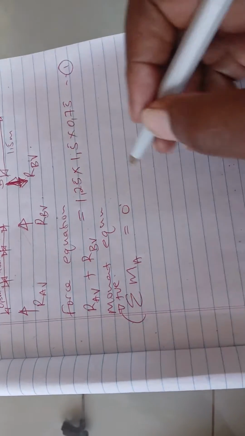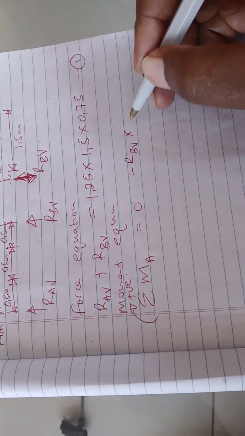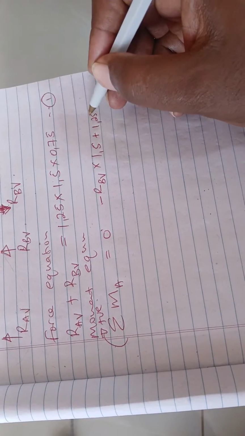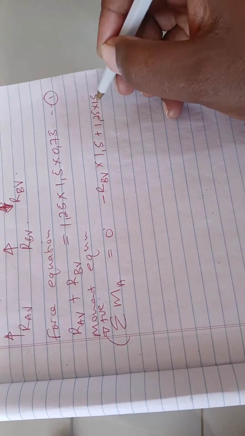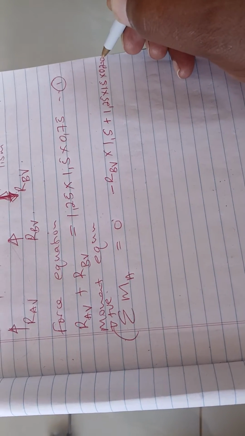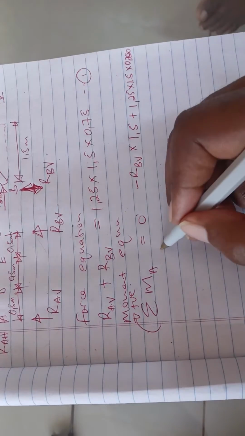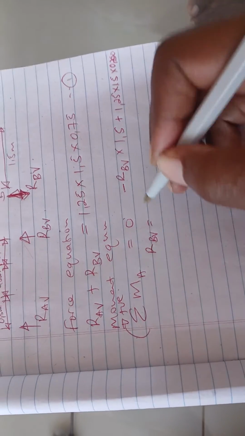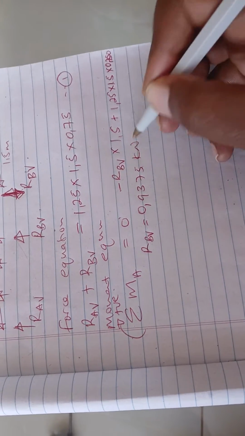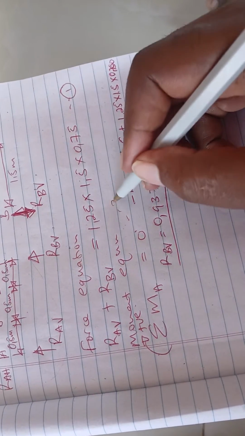So here we have minus RBV multiplied by 1.5 plus 1.25 times 1.5 times 0.75 being equal to 0. This will give us our RBV being equal to 0.9375 kilonewtons. This one can be equation 2.